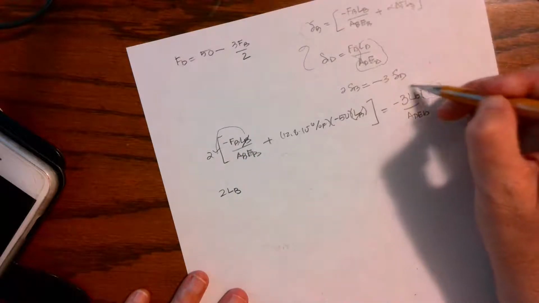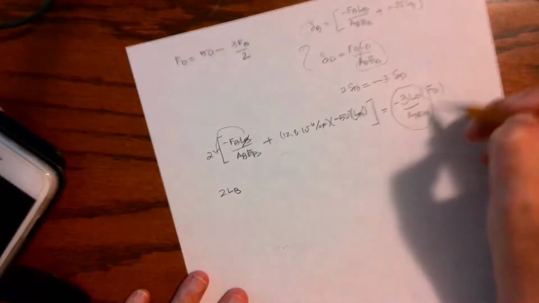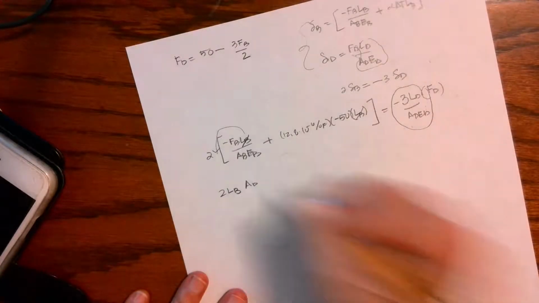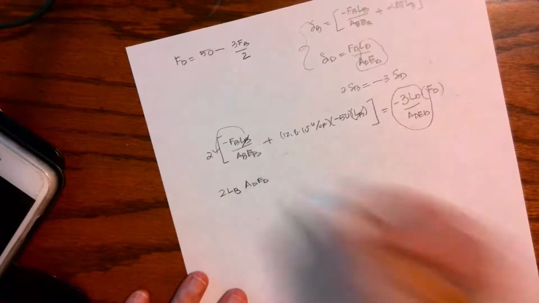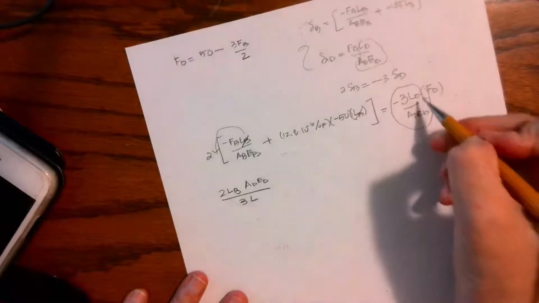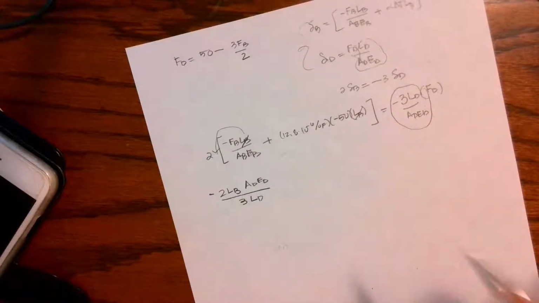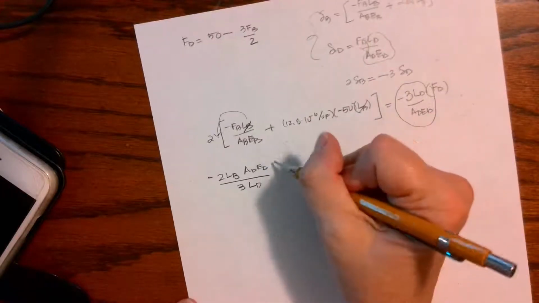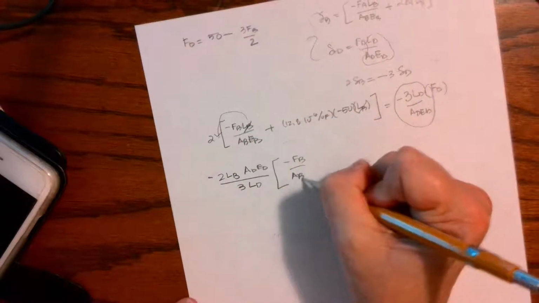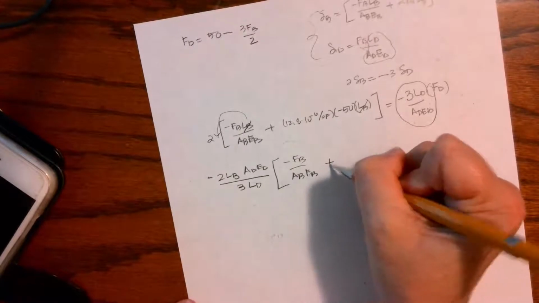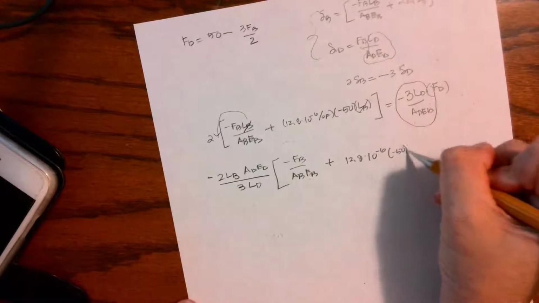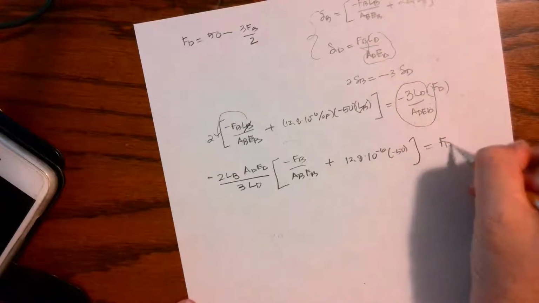And now that I've isolated this, I can multiply by the reciprocal, and have an AD ED over 3 LD, and I'm going to bring that negative over just like that, and inside I have a negative FB AB EB plus 12.8 times 10 to the negative 6 times a negative 50 equals FD.